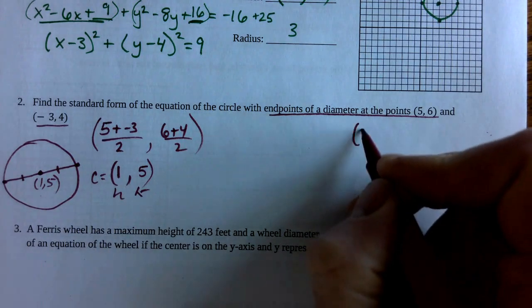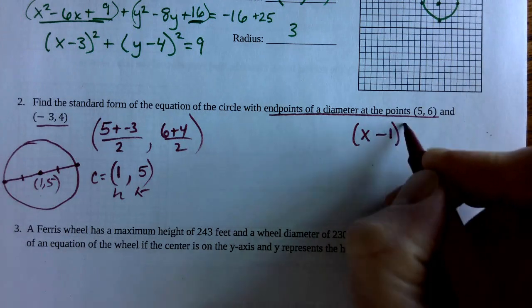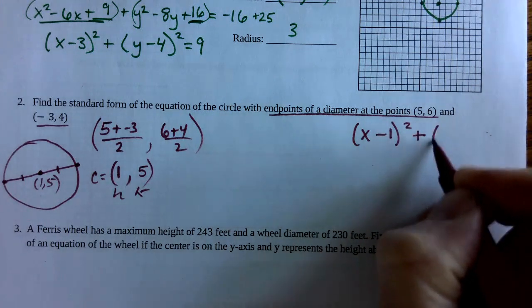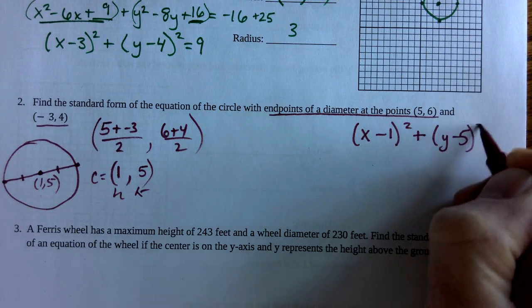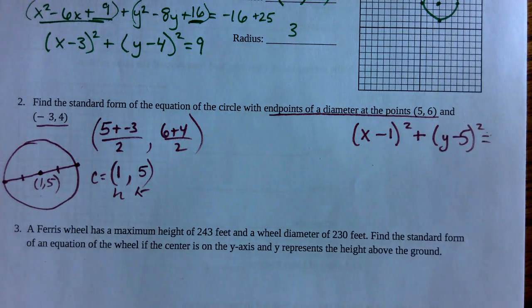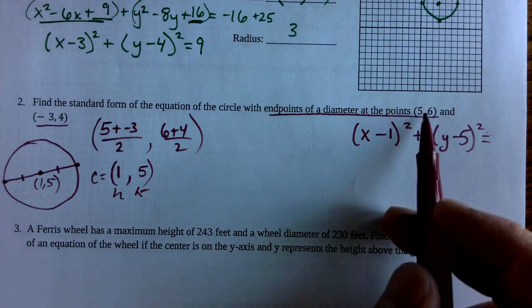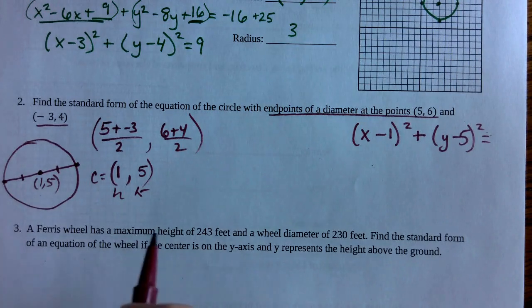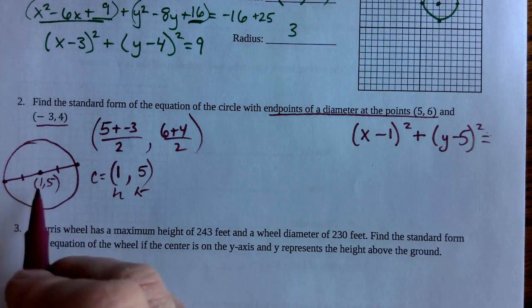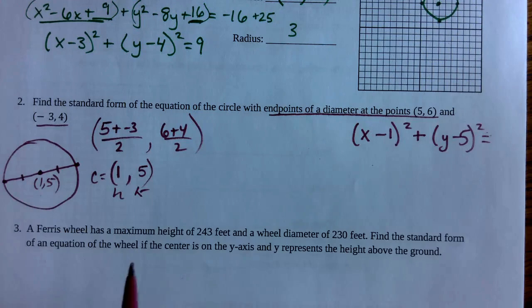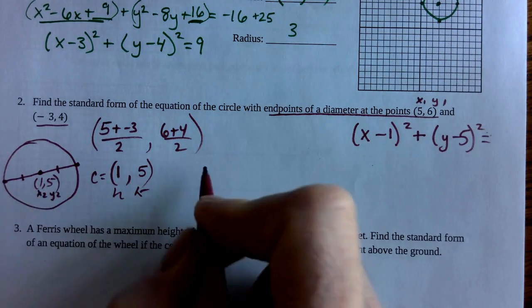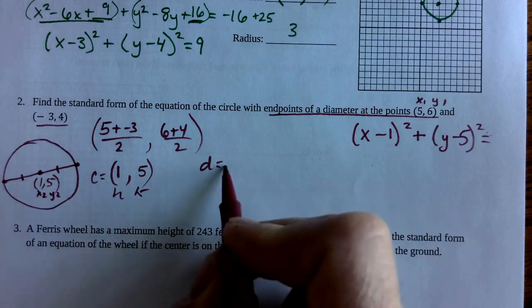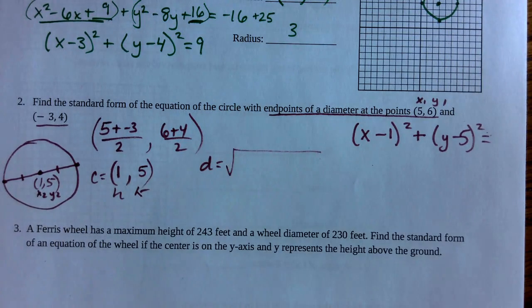And then literally the final answer to this problem is x minus 1 quantity squared plus y minus k quantity squared equals, and then I just need the radius squared. So there's a couple ways of doing that. You could do the distance between these 2 points. I personally like to just use what I just found, 1, 5, and either of those points there. So if I call this x1, y1, and this x2, y2, and I find the distance formula here, I am literally finding the length of the radius.